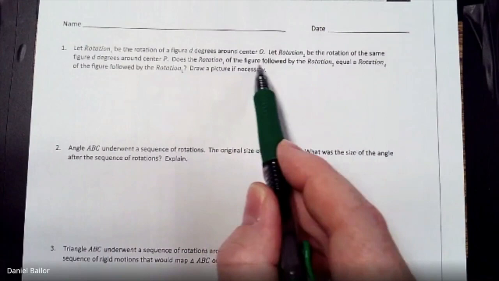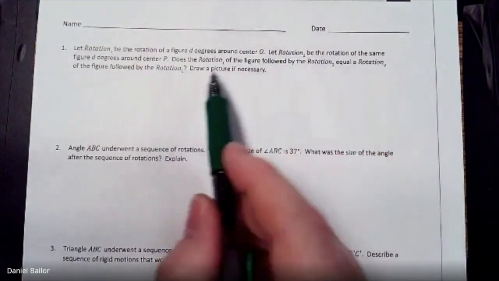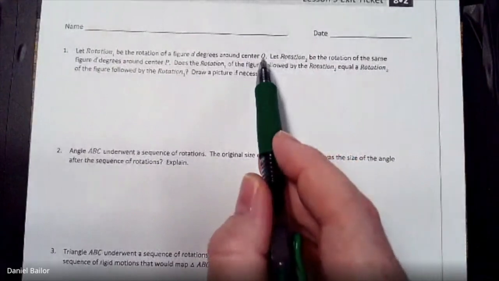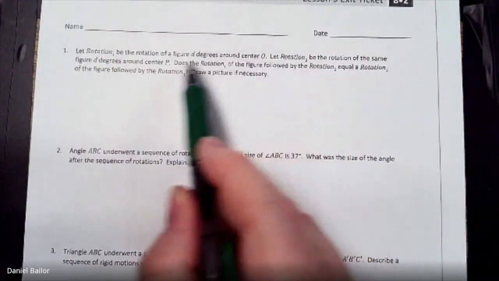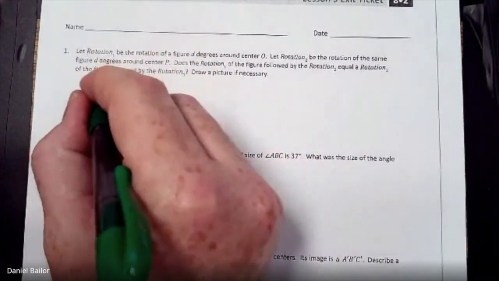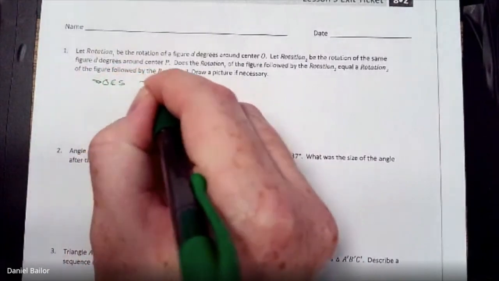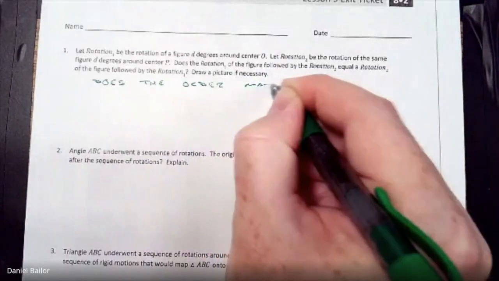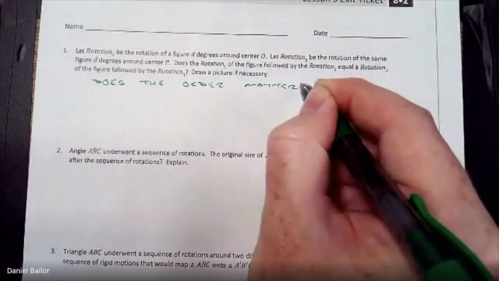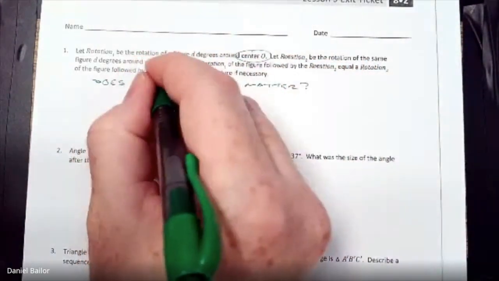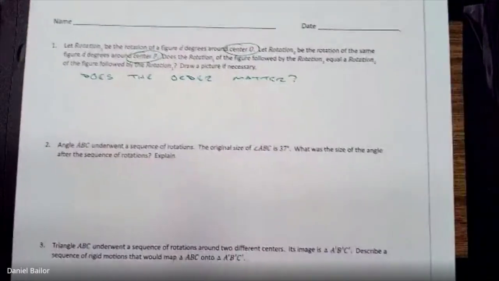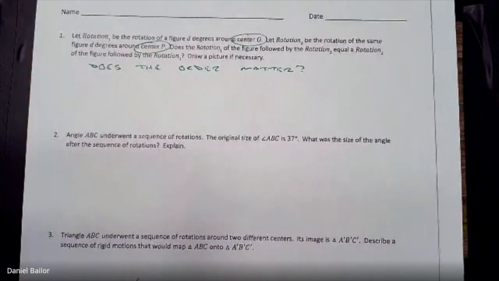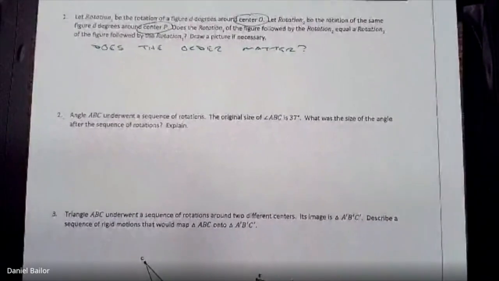It's asking, does the order matter if you go around center O first or center P first? Does the order matter is what it's asking when there are two centers. Use your notes, use your examples, explain why the order does matter or explain why the order does not matter.